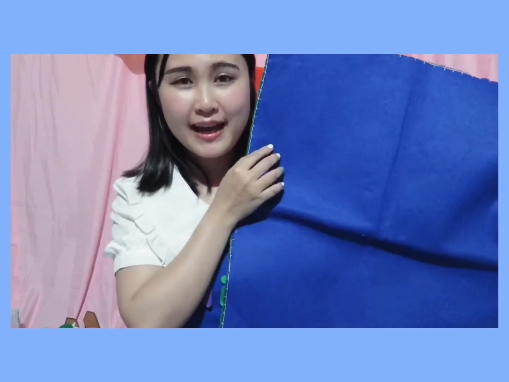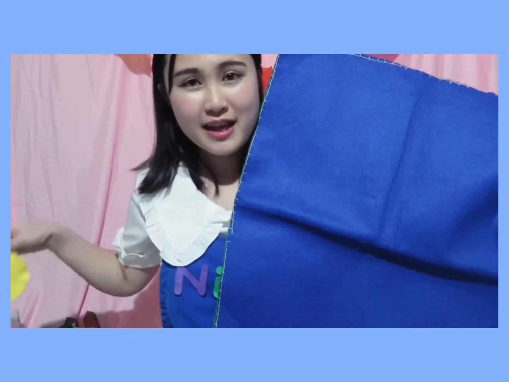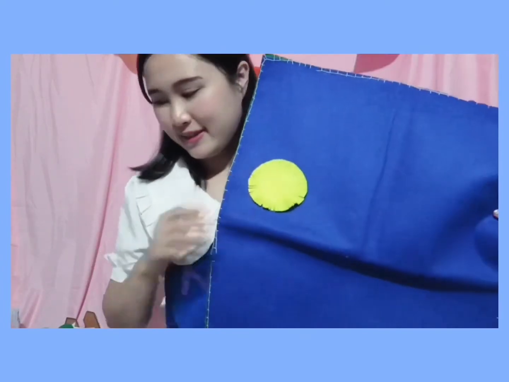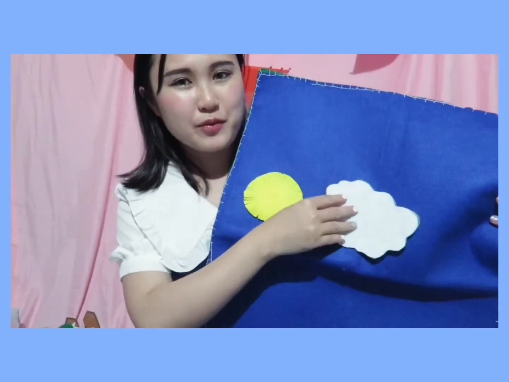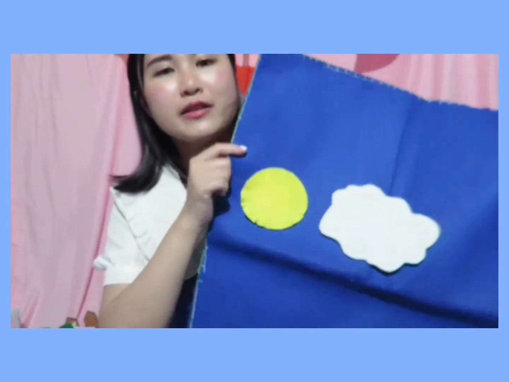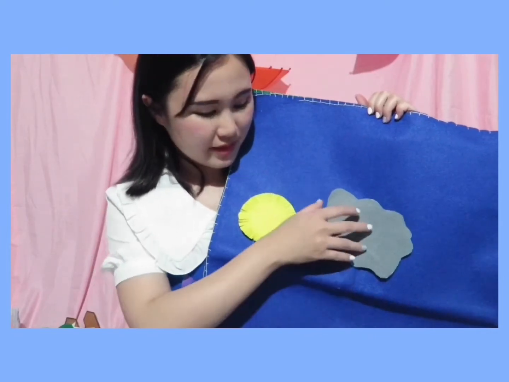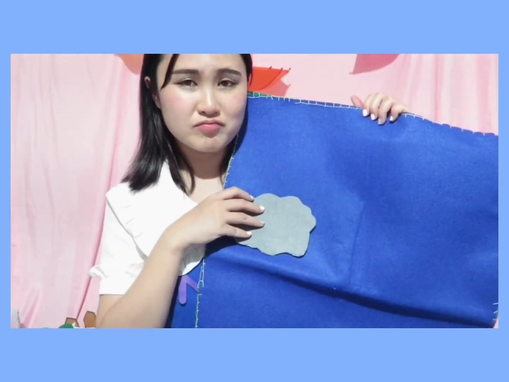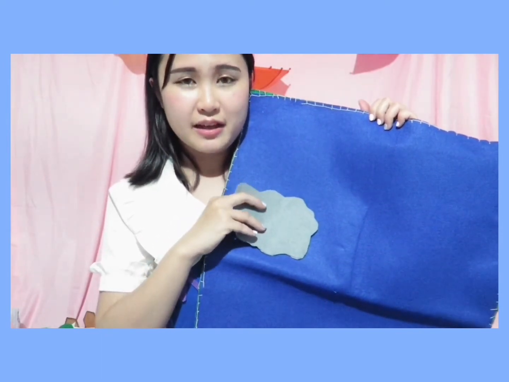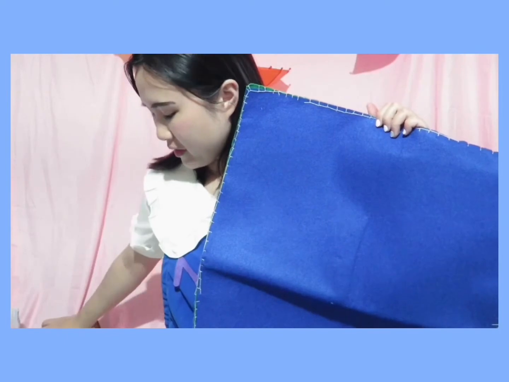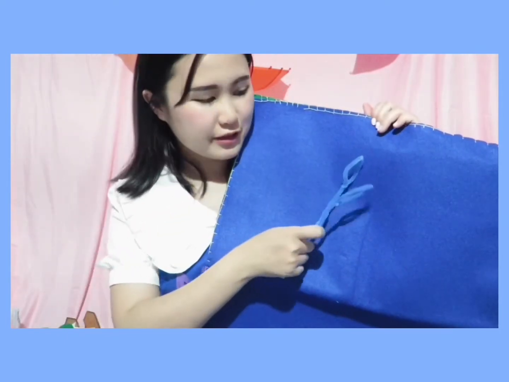Me and rain. Now do you remember in the beginning of the story we saw a blue sky, and then here comes the yellow sun. You are right. The next one is white cloud. White clouds. They change the color into gray clouds. Then no sun. Gray sky. And what happened? Rain. Rain.